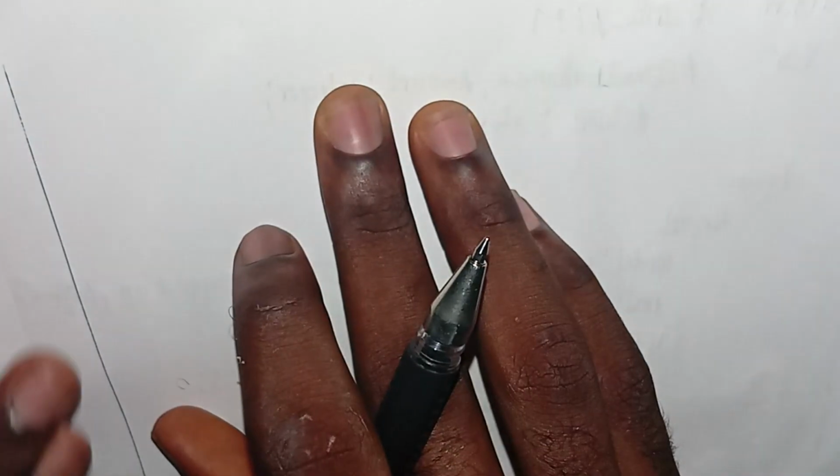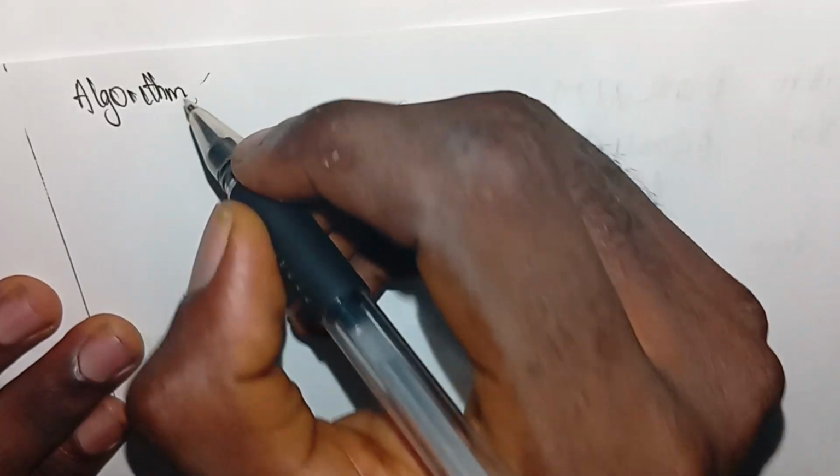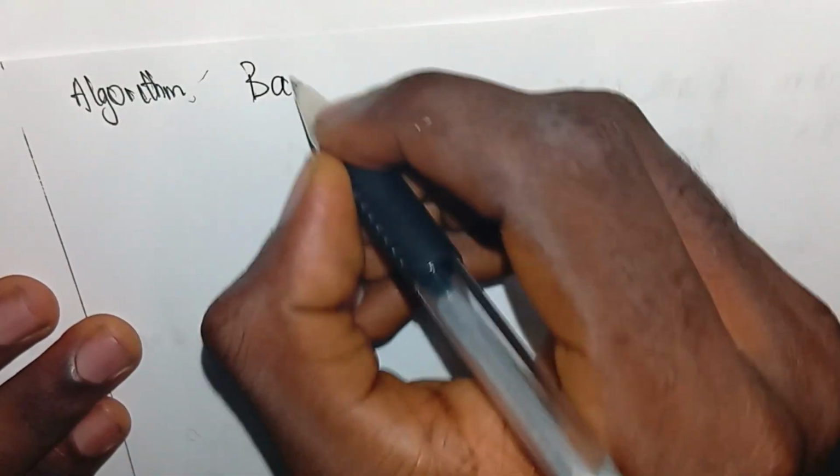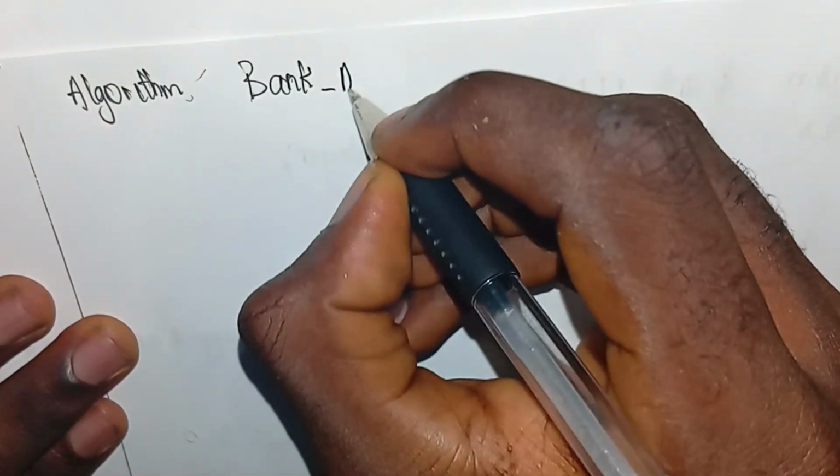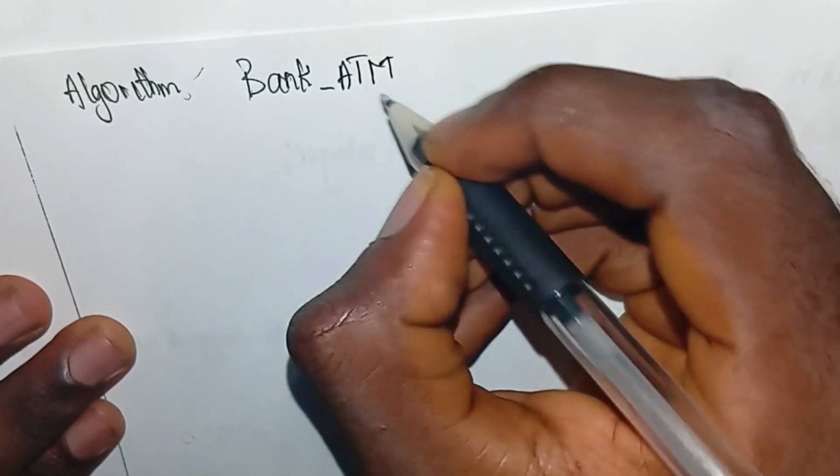So without any wastage of our time, we are going to dive right into writing the algorithm. Algorithm keyword, name of the algorithm, bank ATM.